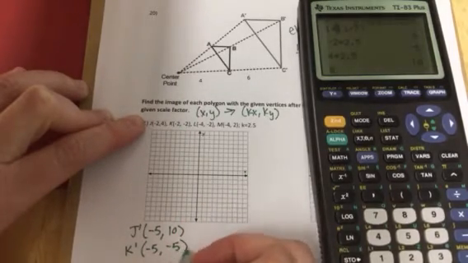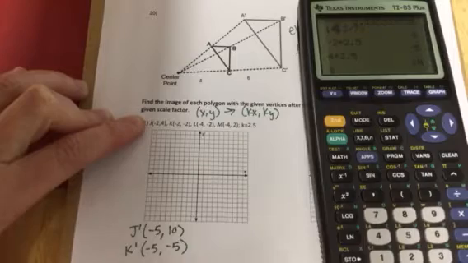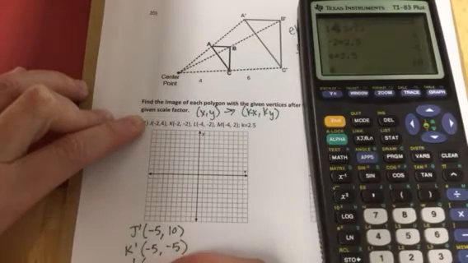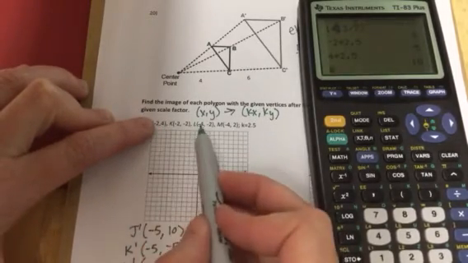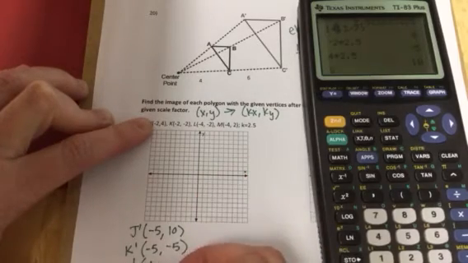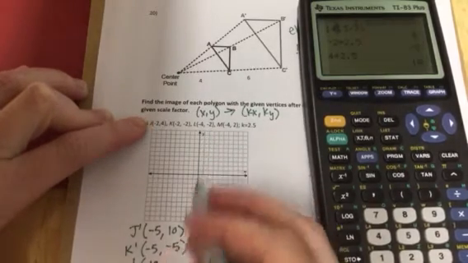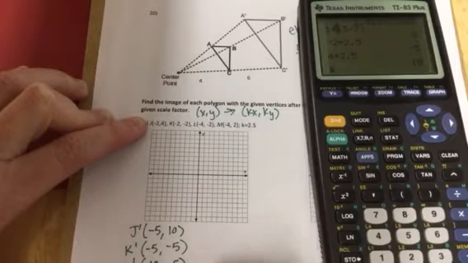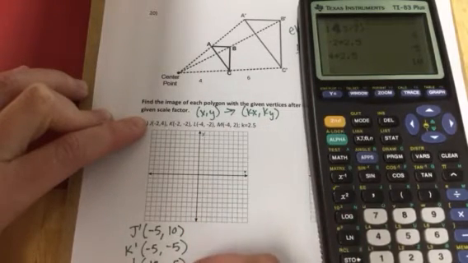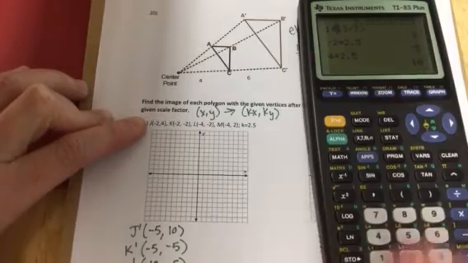So we have -5 and -5. If you don't believe me, you can try it out on the calculator. Okay, when we did 4, we got 10. So -4 is going to give us -10. -2 is going to give us -5. M prime, -4 is going to give us -10 again. And 2 is going to give us +5.